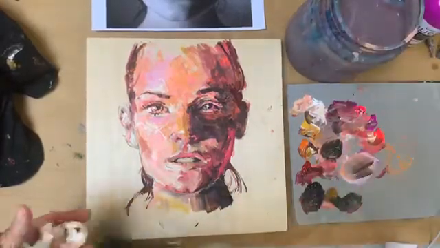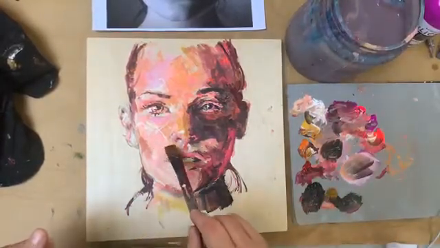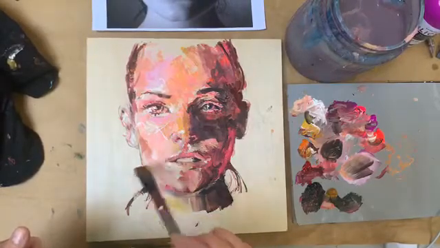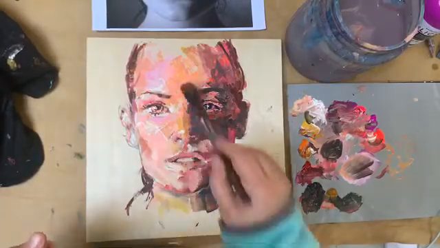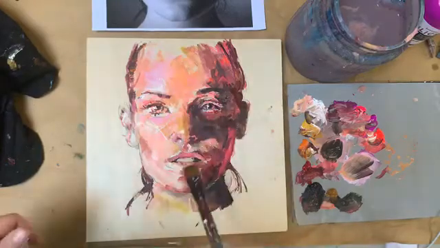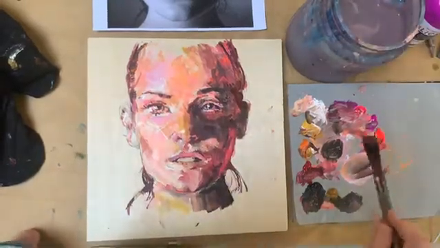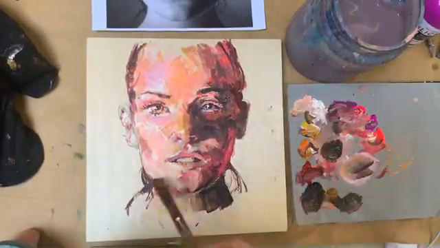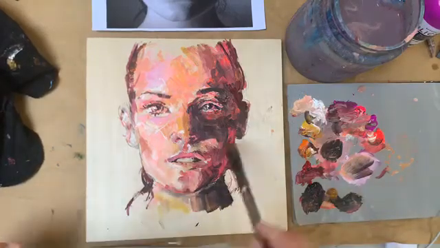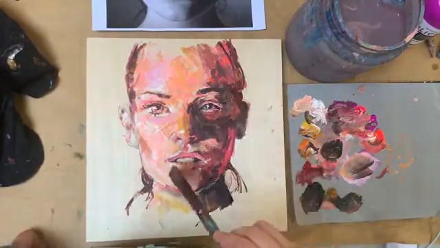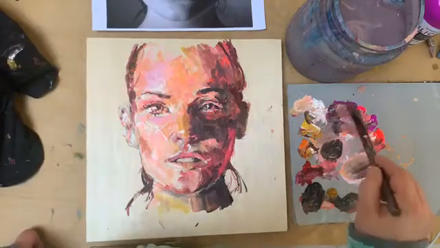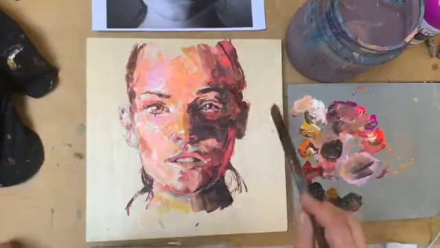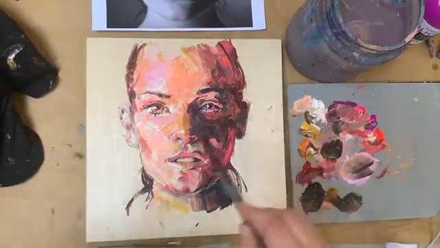We perceive everything warmer as coming forward. It's a rule in painting, and everything cooler is receding, going farther. You don't have to use that rule, but sometimes you really see the principles of it being applied in your painting without you even wanting to.